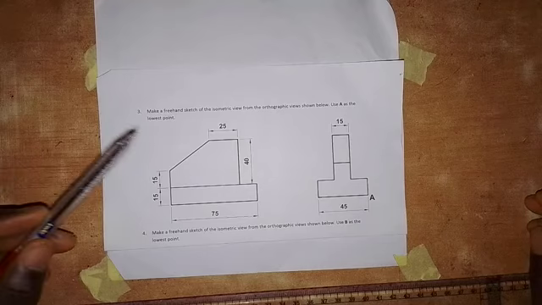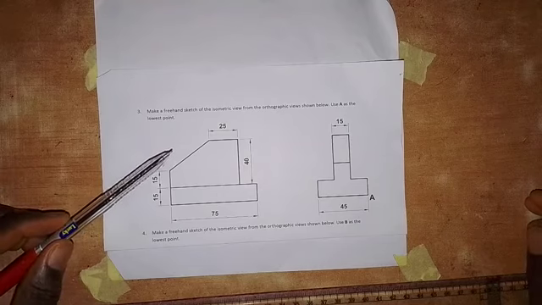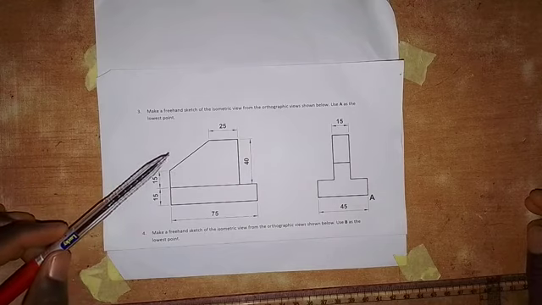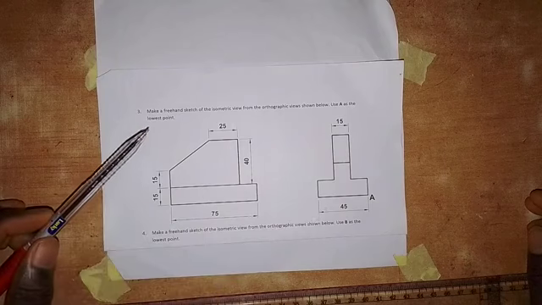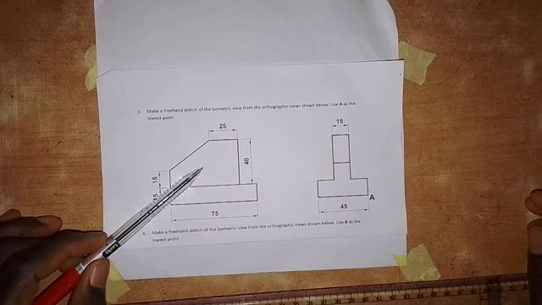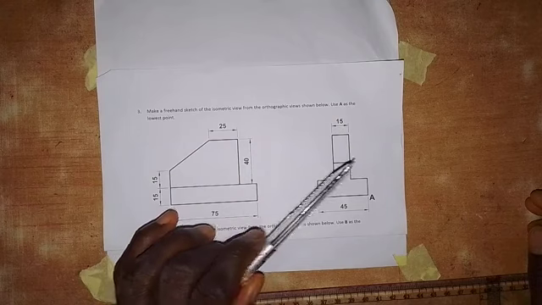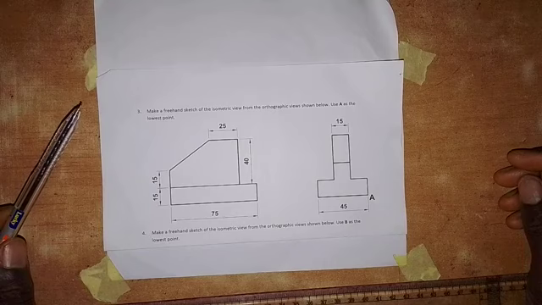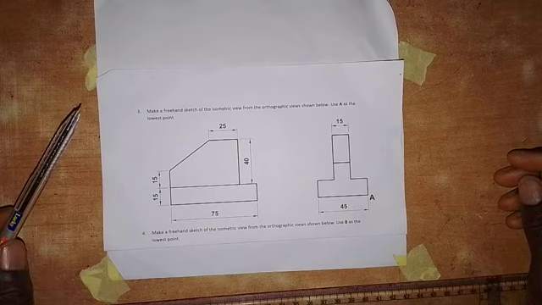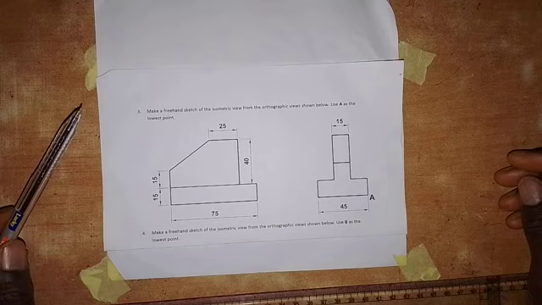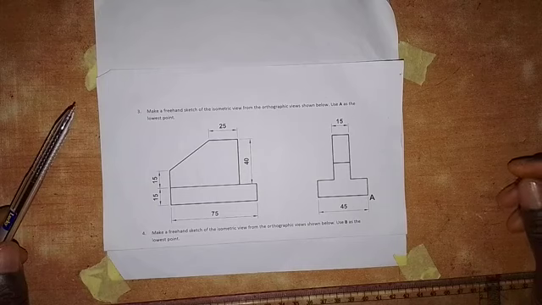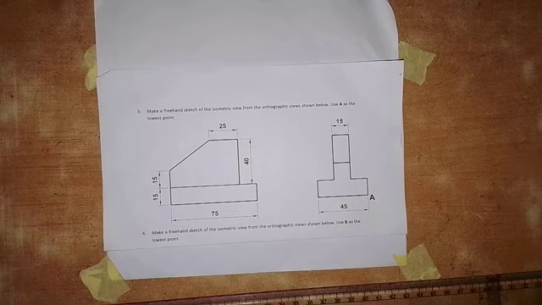Here we are going to be working on the construction of the isometric view of this object. These views are given in first angle projection. This is the front elevation and this is the left end elevation. As I usually say, as a technical drawing student, you should be able to identify the front elevation, the end elevation and also the plan, and also you'll be able to know whether the views are given in first angle projection or third angle projection, which I believe your teacher will have explained to you.